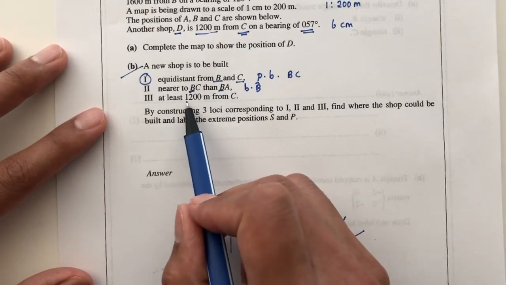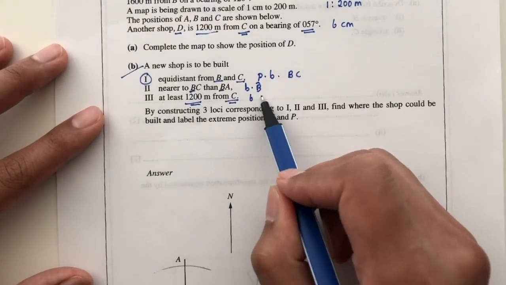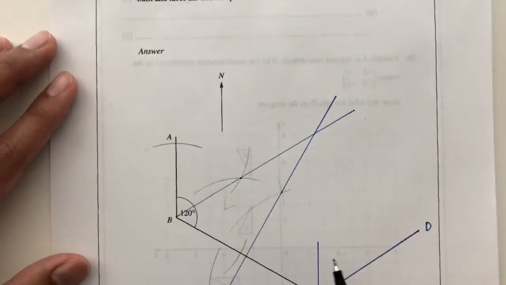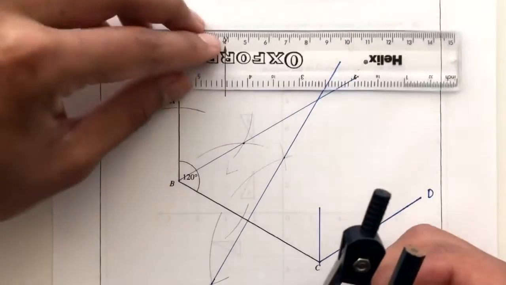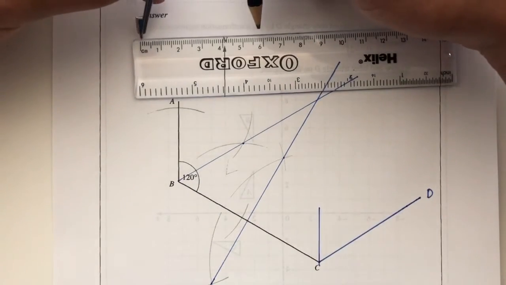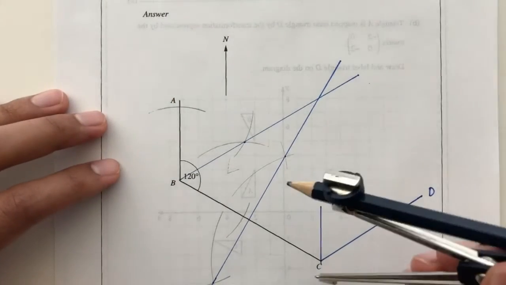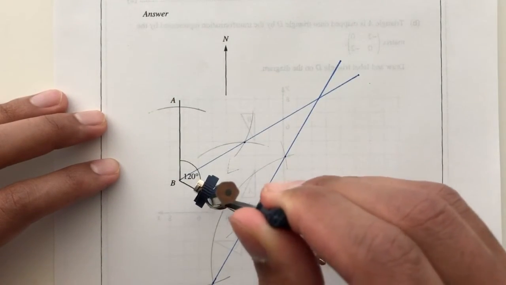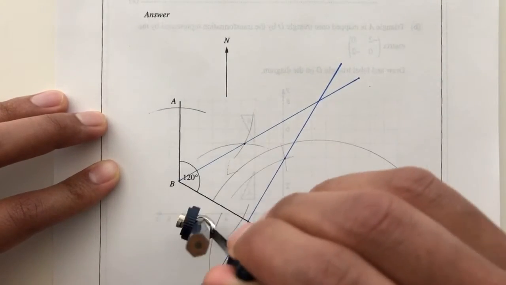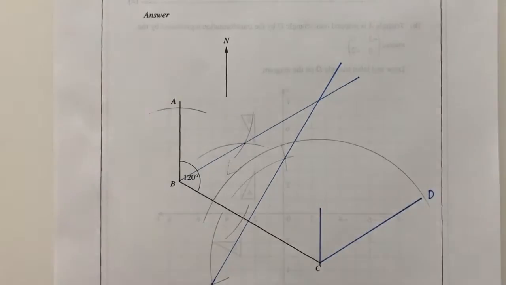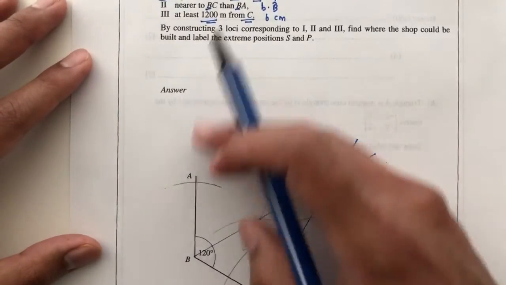Now number 3 says at least 1200 meters from C, which is actually, based on the scale, 6 centimeters from C. So from C has to be a distance of 6. It will be an arc of radius 6 centimeters. So measure 6 and go to your point C and draw this arc. Okay, that is your condition number 3. So it needs to be at least, so more than this arc.